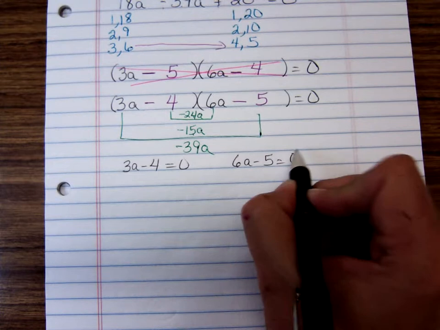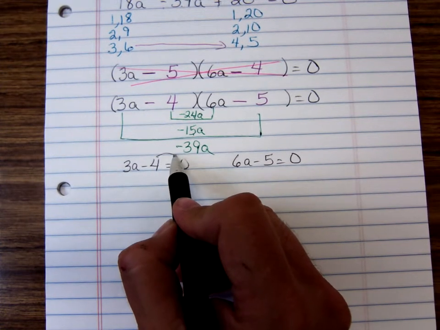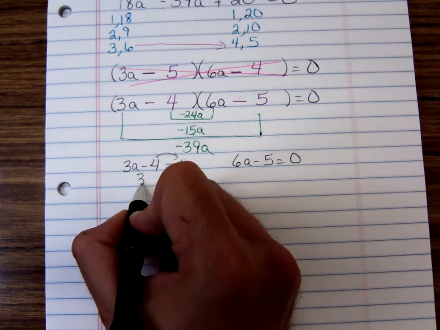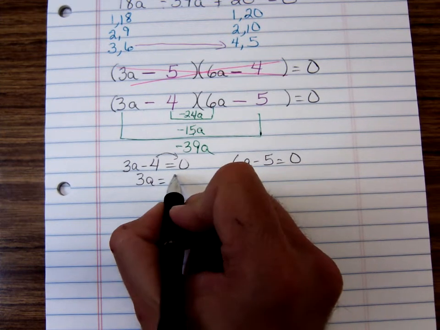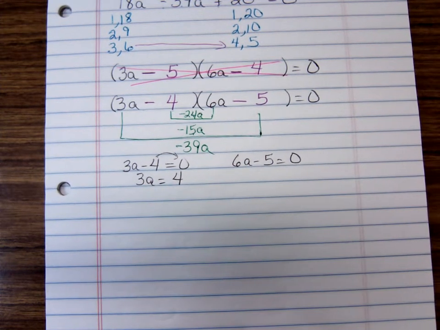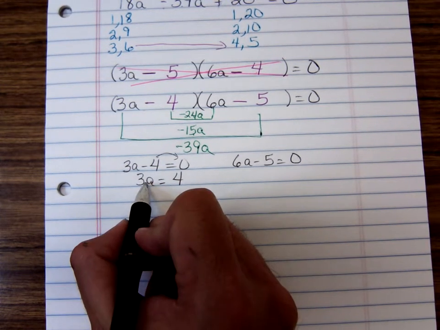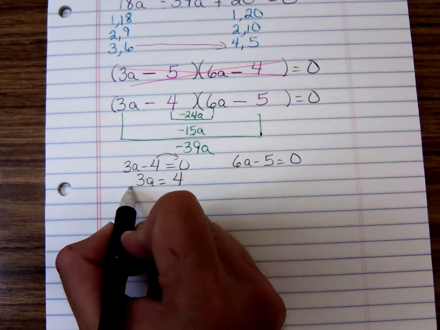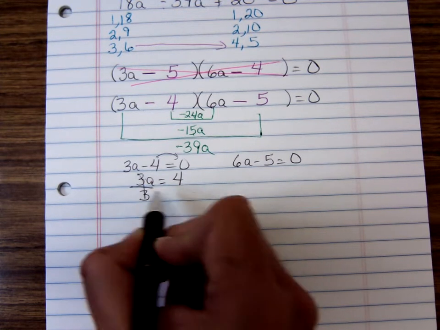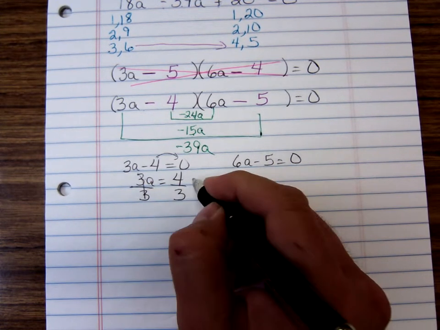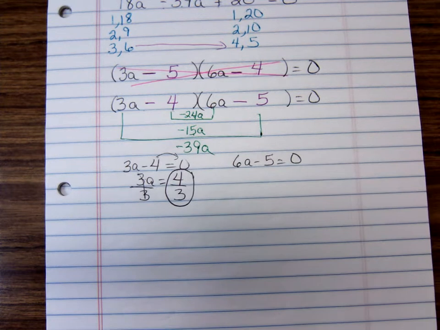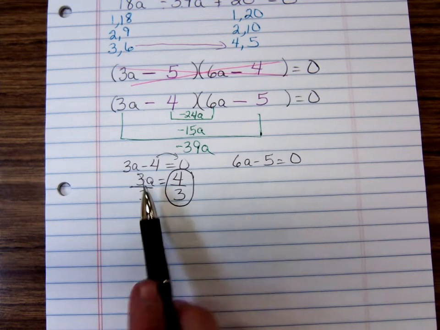So how would I do this? I'd add 4. So that little arrow means move the 4 over, divide, and change its sign. In other words, add 4 to both sides. And then what do I do to cancel out that 3? I divide. I'm trying to get the variable by itself. That's what I'm doing here on this last step. I'm trying to get the a by itself.